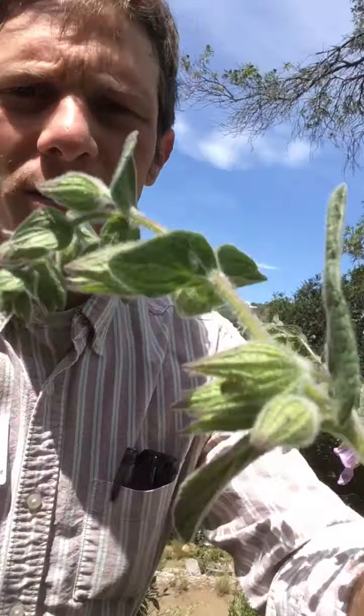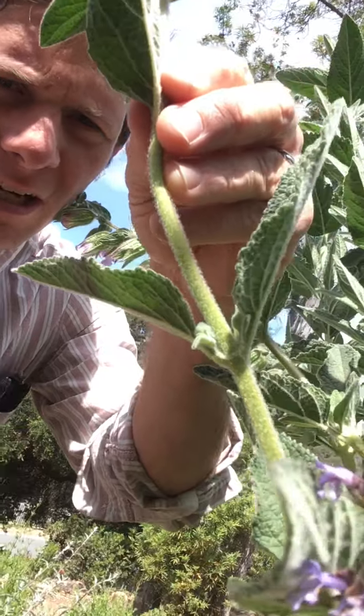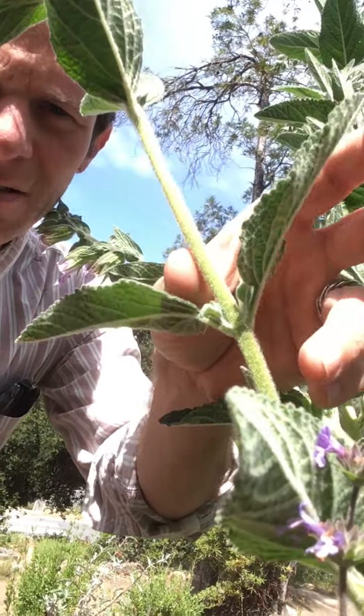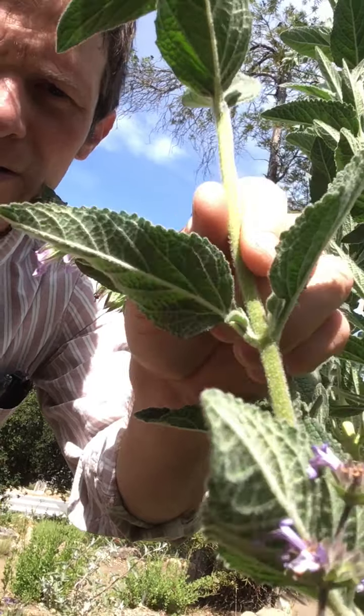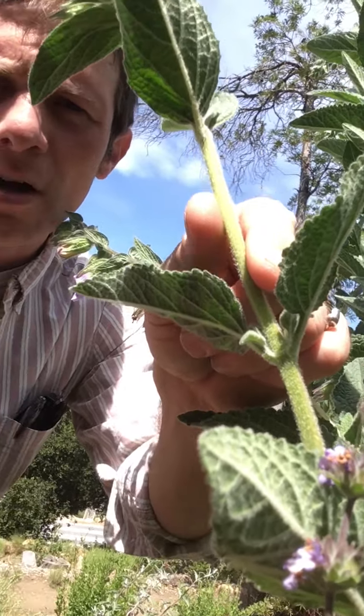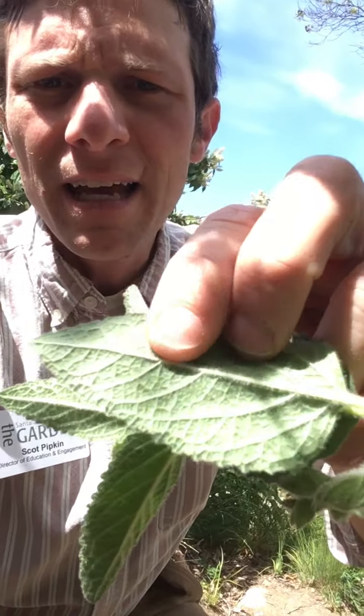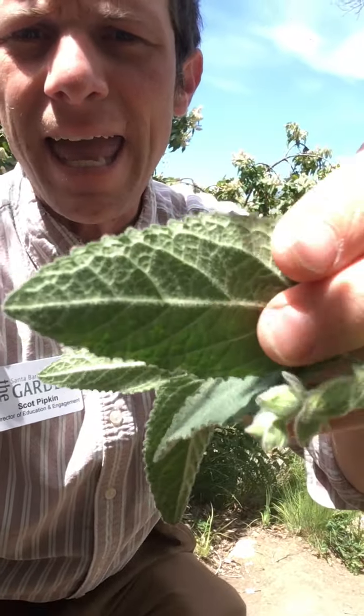But also, if we look at the leaf arrangement, we are going to see opposite leaves. So right here at a growth node, you have a leaf growing on either side. So the leaves are opposite one another. Square stem, opposite leaves, very common in the mint family. Can also notice the leaf has a lot of glands on it.